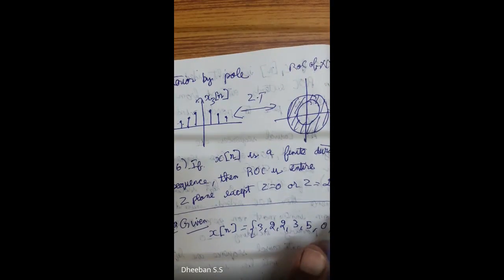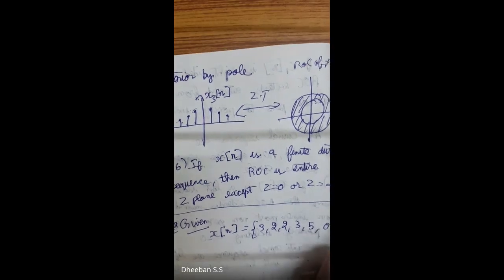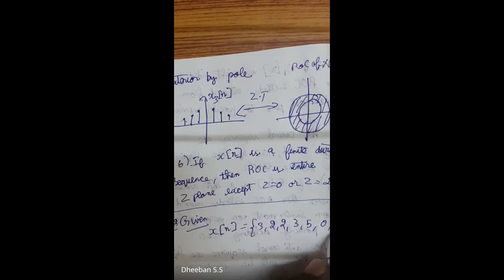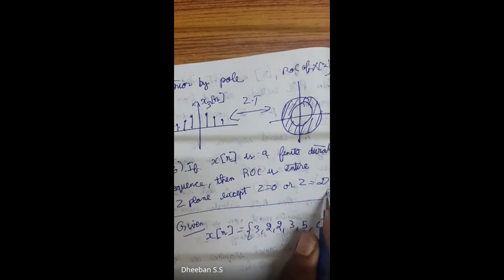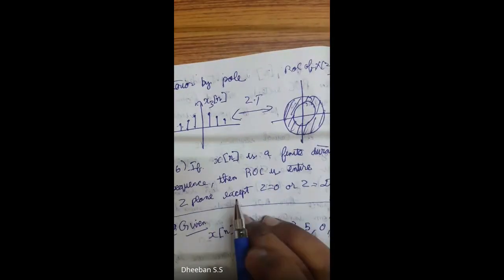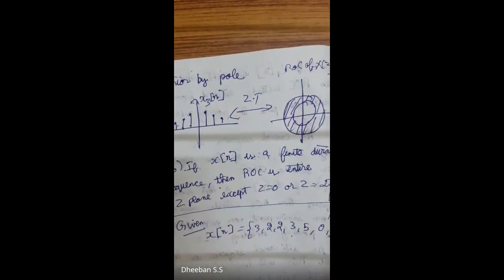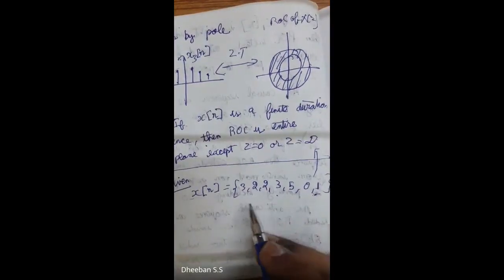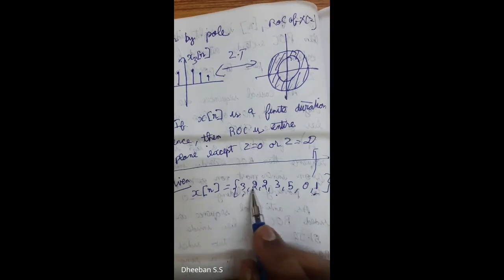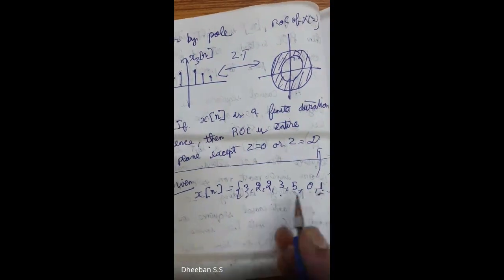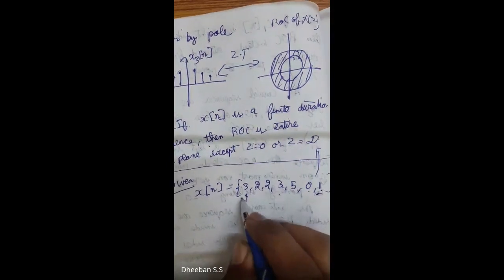Here it is clear that this is a finite duration sequence, which is what your 6th point refers to. You can easily say the duration, because it has 7 samples, and the starting sample is x of 0.